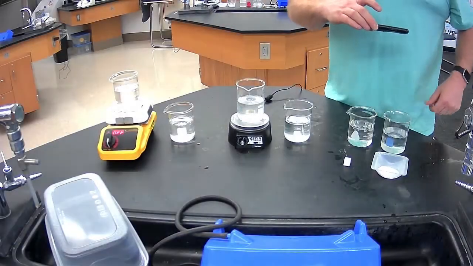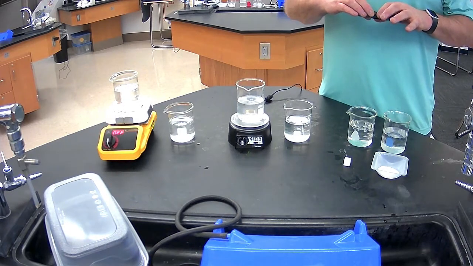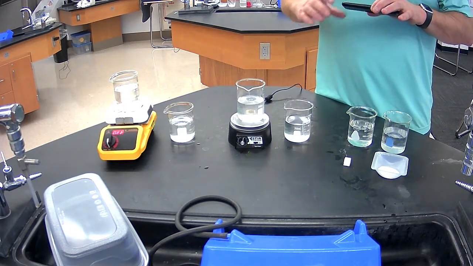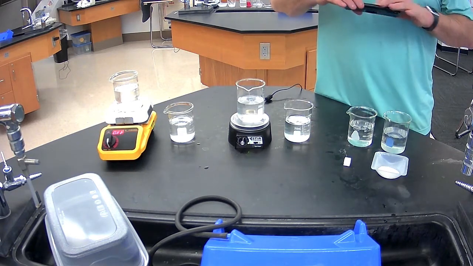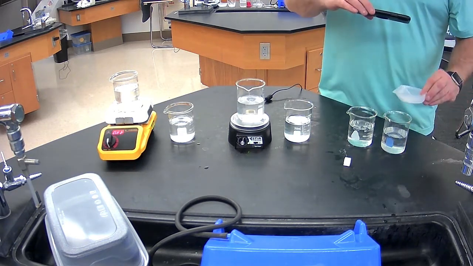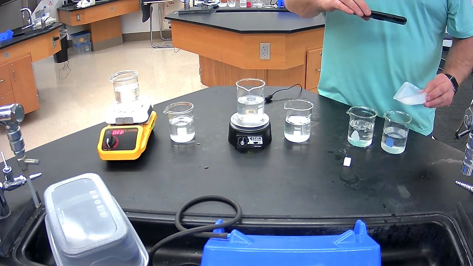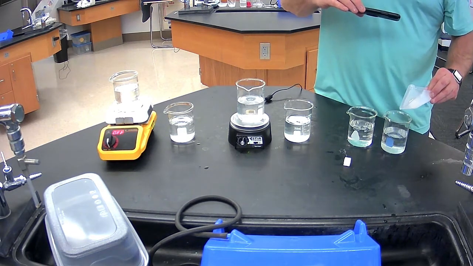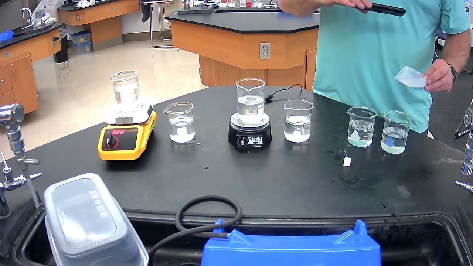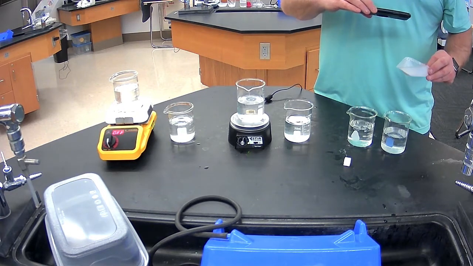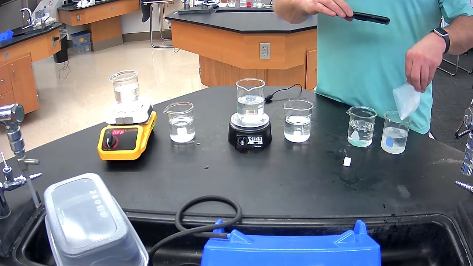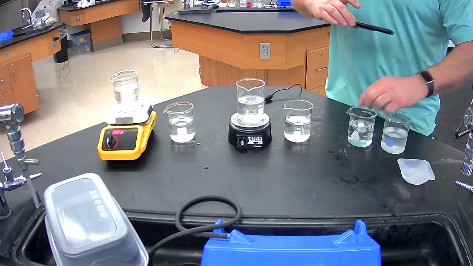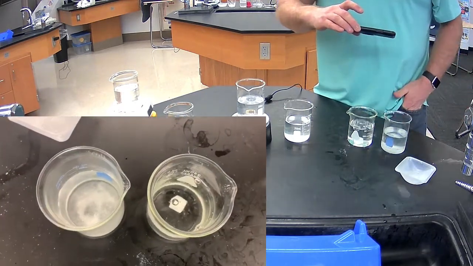Finally, we'll come over here to our solutions that have high surface area versus not high surface area. So first, the high surface area, we're going to dump that in and then drop that one in very quickly behind it. Same mass, but because we crushed it up into smaller pieces, we have more surface area. So get that in and get the other one in, so they're relatively the same time, and we'll take a look and see.